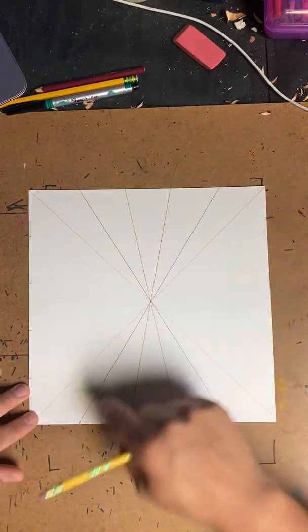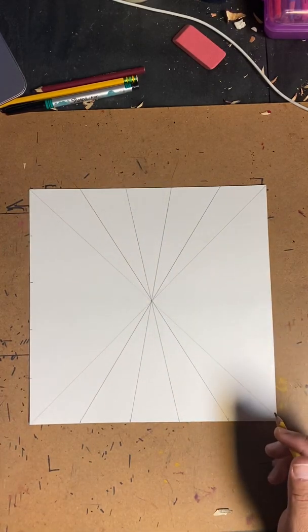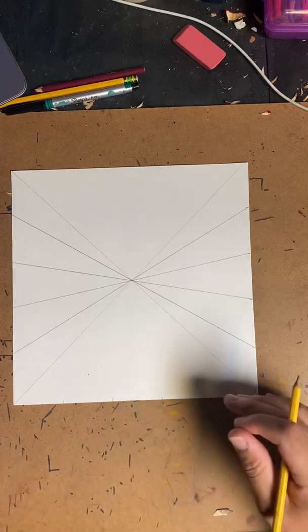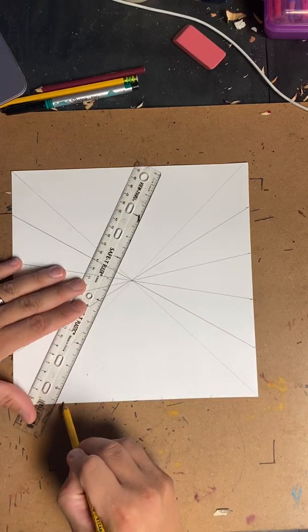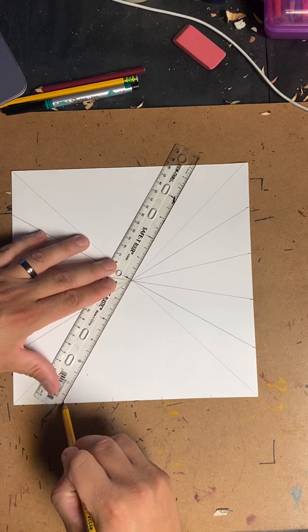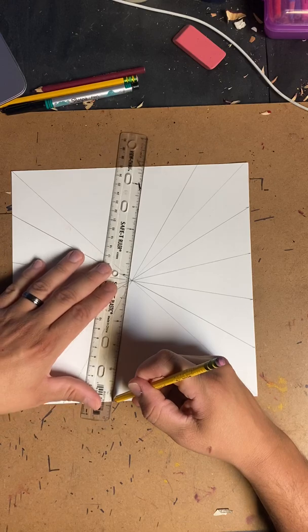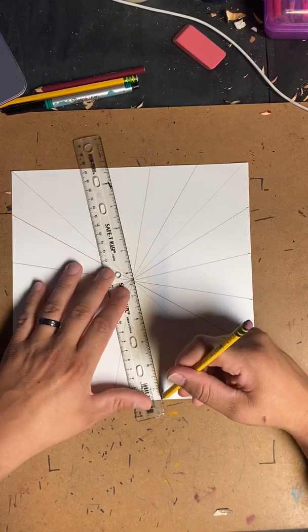So these are all exact opposites. Okay, I'm gonna do the same thing with this edge. Just want to turn my paper, and then I'm gonna take my mark, intersect that central location, and continue to do that across the entire paper.